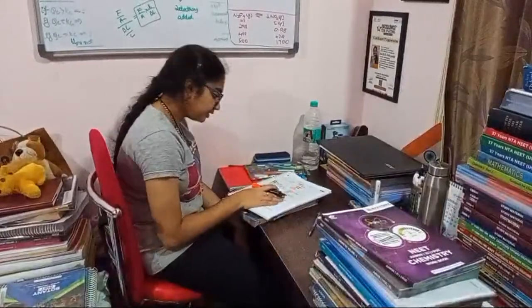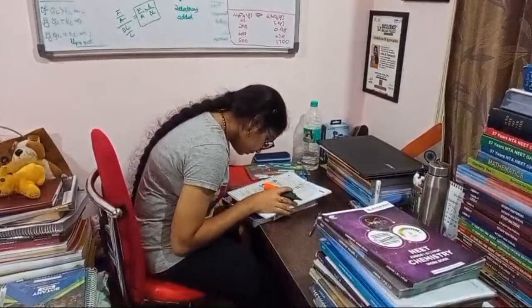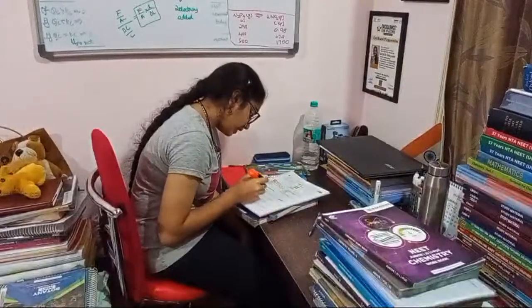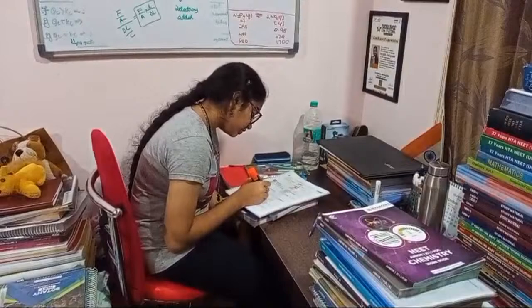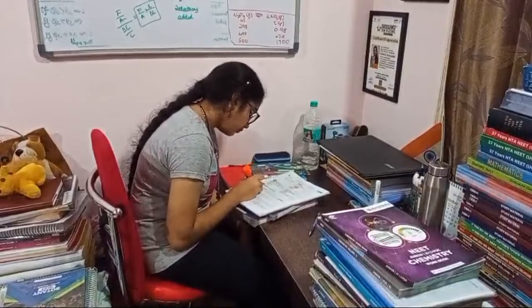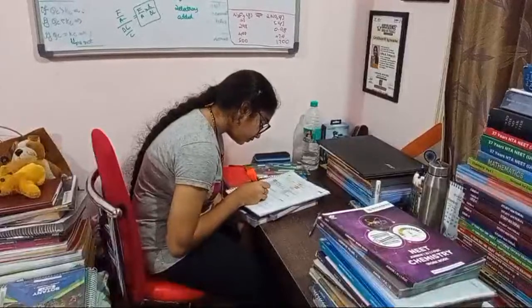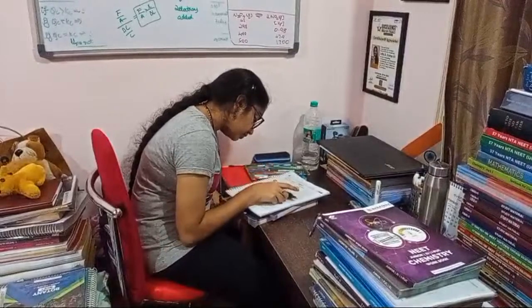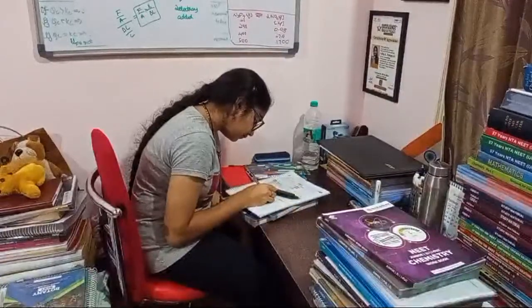Topic: energy and collision. Energy of a body is defined as the capacity of the body to do work. Energy is a scalar quantity. It has the same units and dimensions as those of work. Some practical units of energy and their relation with the SI unit, the joule: 1 calorie equals 4.2 joules, 1 kilowatt hour equals 3.6 × 10⁶ joules, 1 electron volt equals 1.6 × 10⁻¹⁹ joules. 1 calorie equals 4.2 joules.